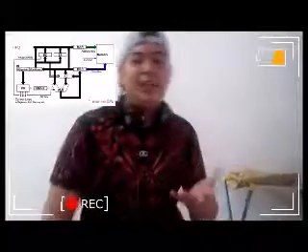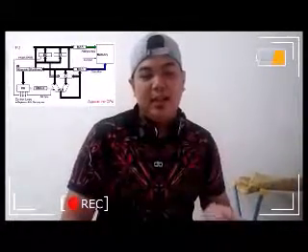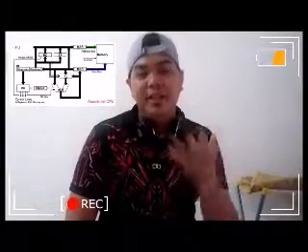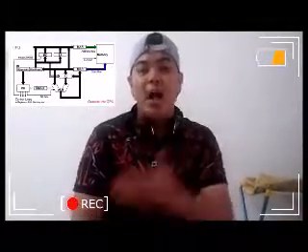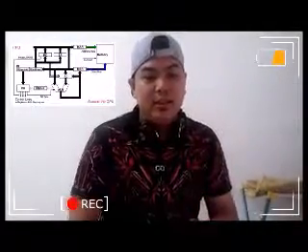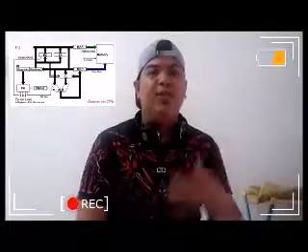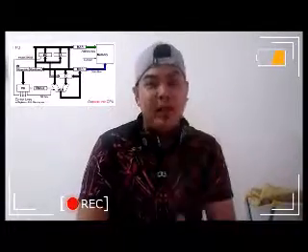Okay, second step: in response to the read command, the memory returns the data stored at the memory location indicated by the PC on the data bus. Third step: the CPU copies the data from the data bus into the MDR. MDR is also named MBR.